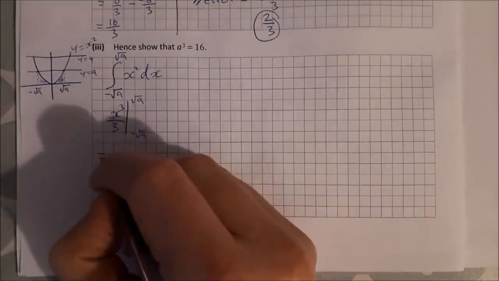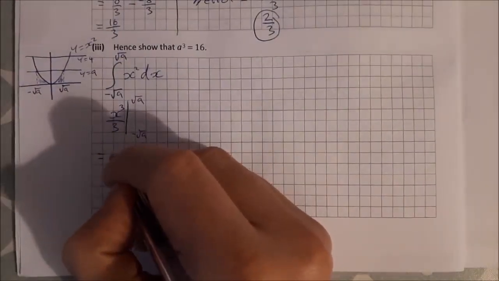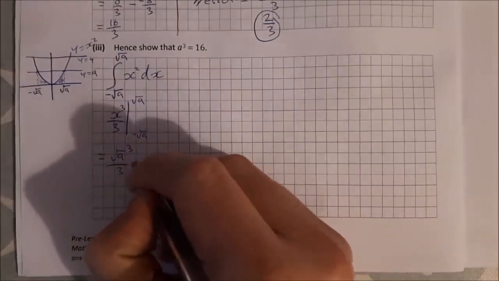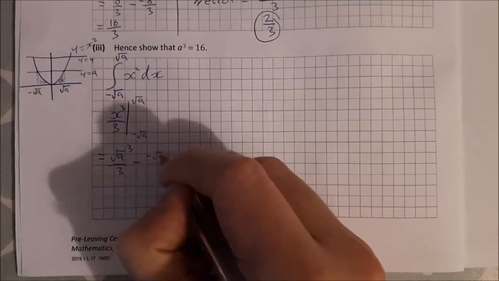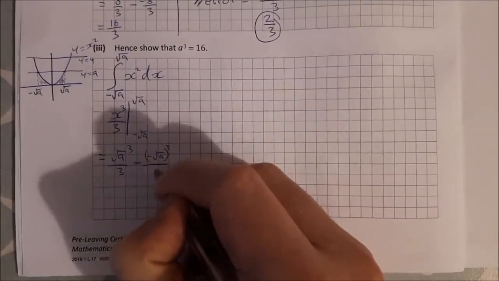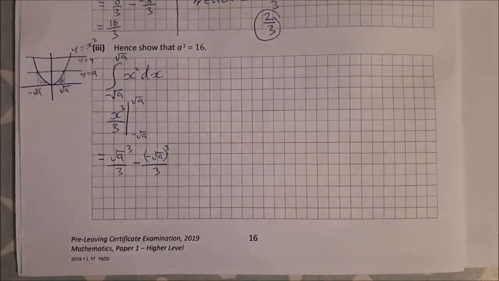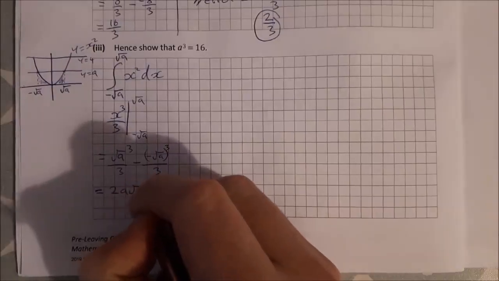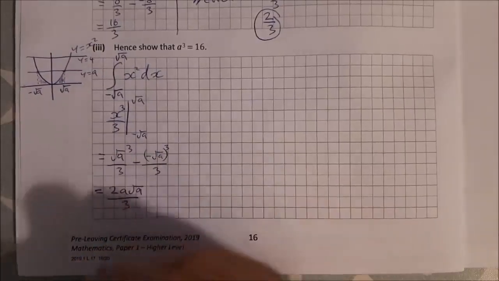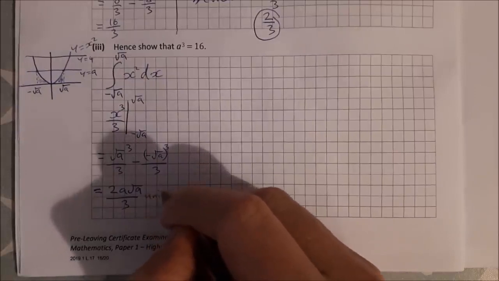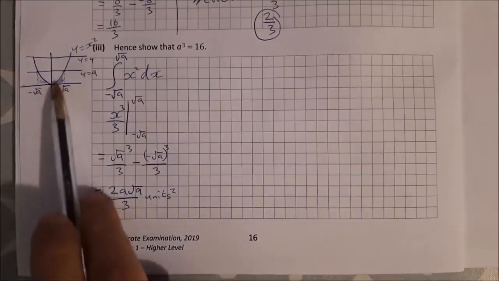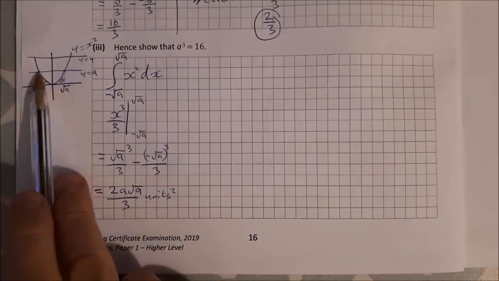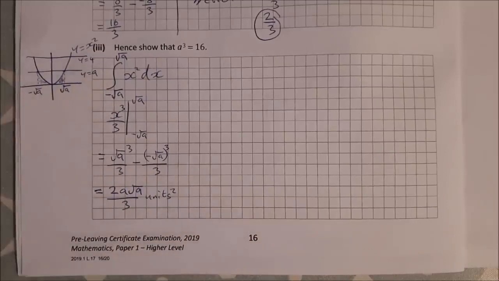So that would be equal to root a cubed over 3 minus minus root a cubed over 3. So that, if you simplify it, is 2a root a over 3, and that's square units. So that's the area underneath the curve when it's bounded by the line y equal to a.